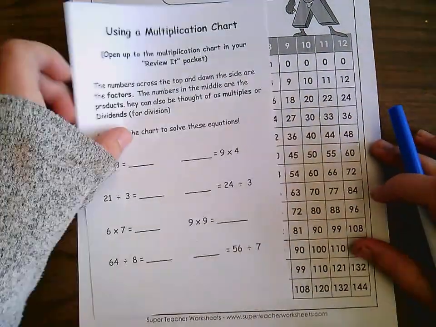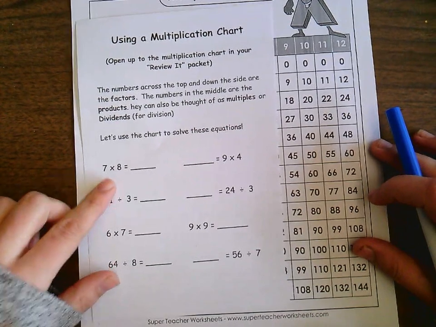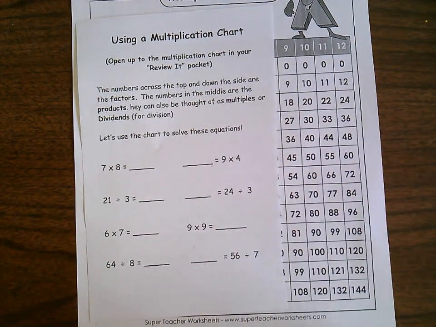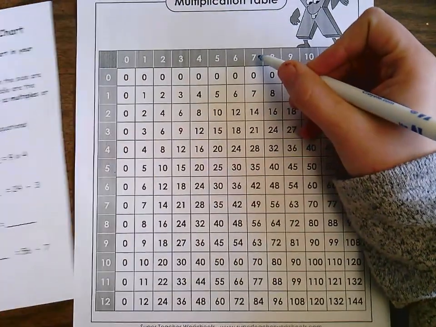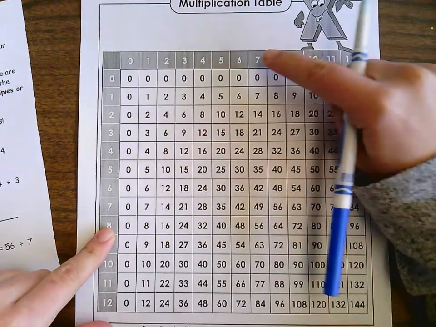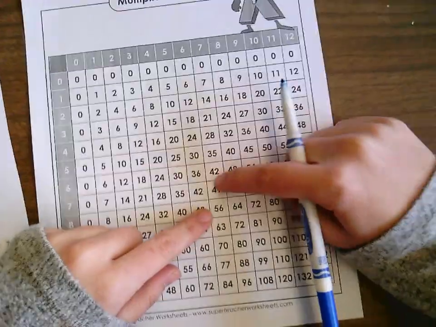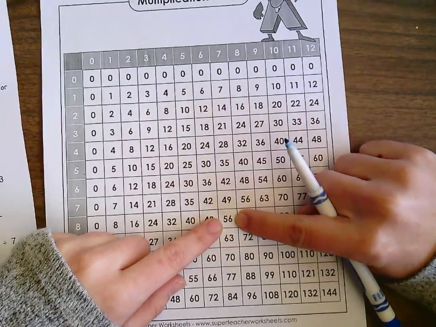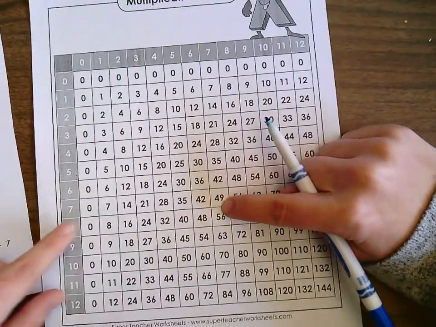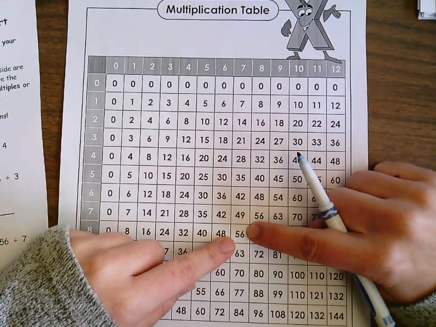So if we look at the first example, it says 7 times 8. So you're going to want to find the factor 7 and find the factor 8. You're going to put your fingers on both of them, slide it across and down until your fingers meet. If you look, when I go down and across, I would get 56.